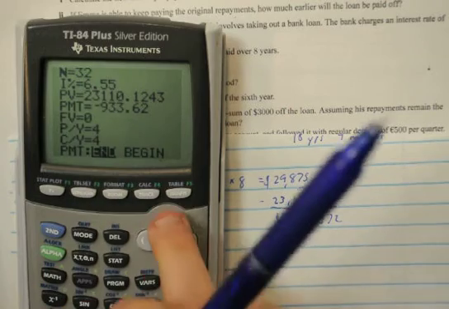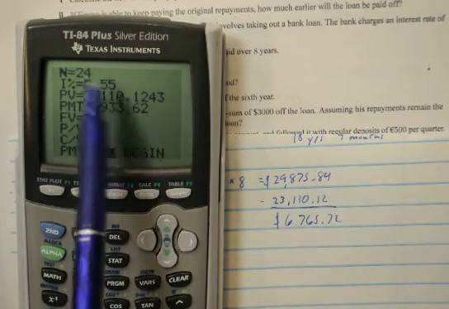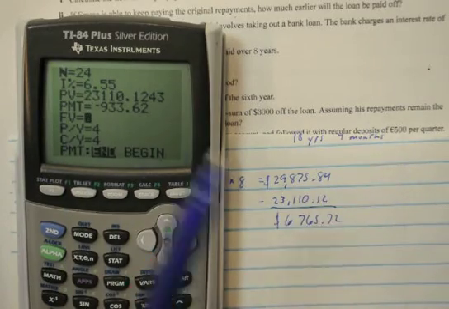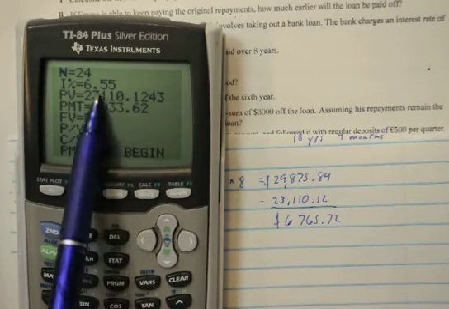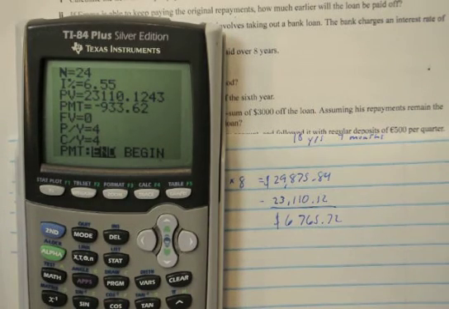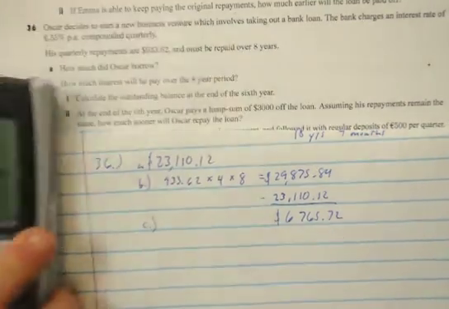That's 6 years times 4. So after 24 payments, or after 24 compounds, the $23,000 amount owed turns into, go to future value now, $6,947.